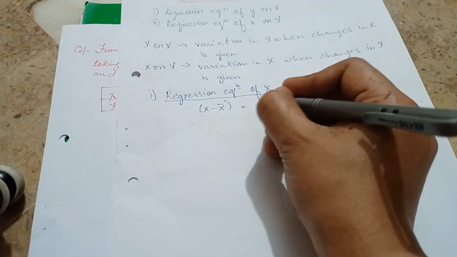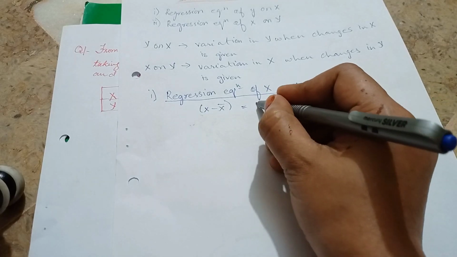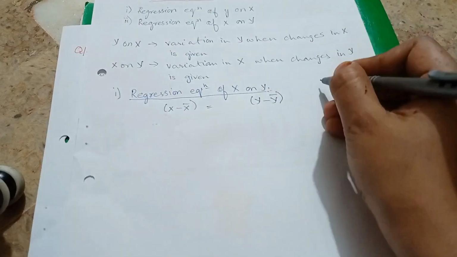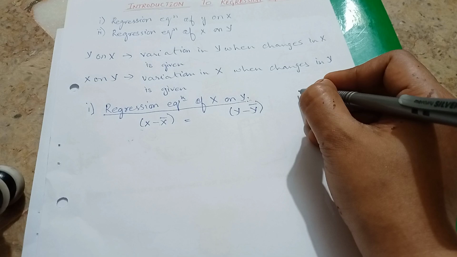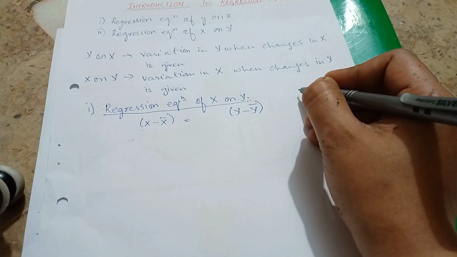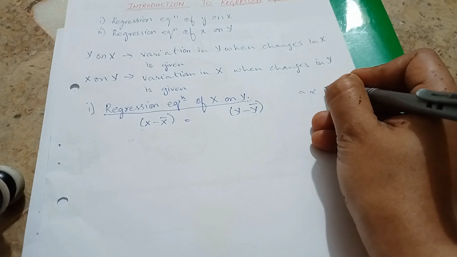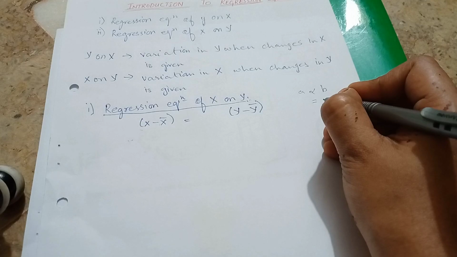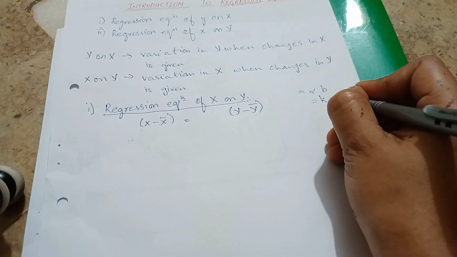So we will say that y minus y bar, now there will be a constant also. When we have a relation between two things that are directly proportional, when we say that a is directly proportional to b, then we equalize that using k, that means a constant.